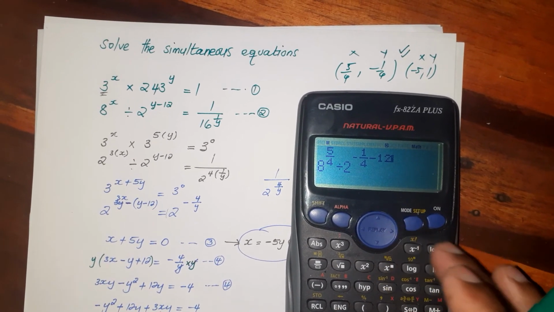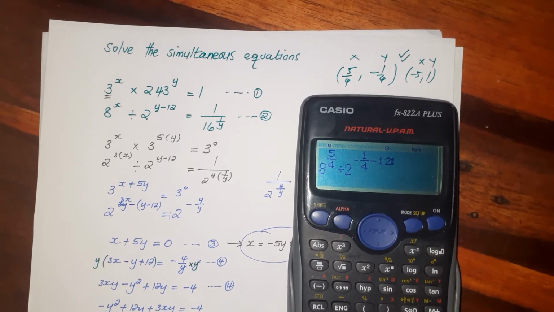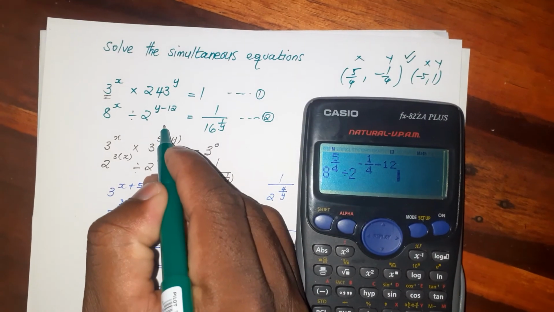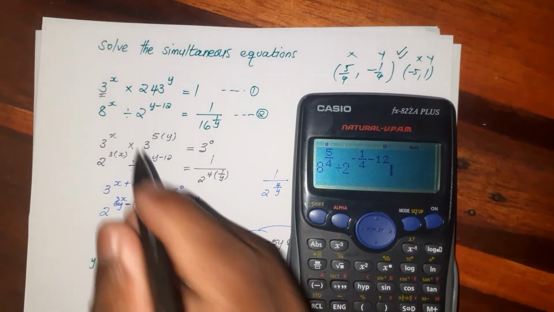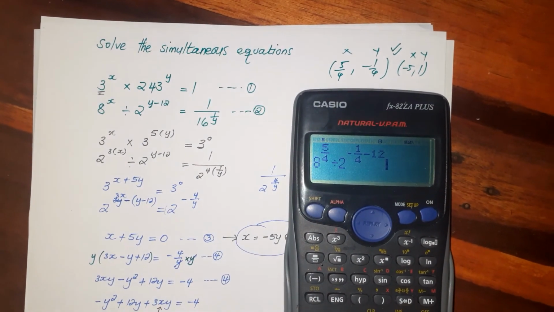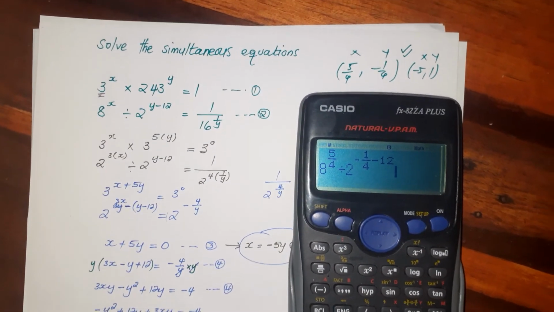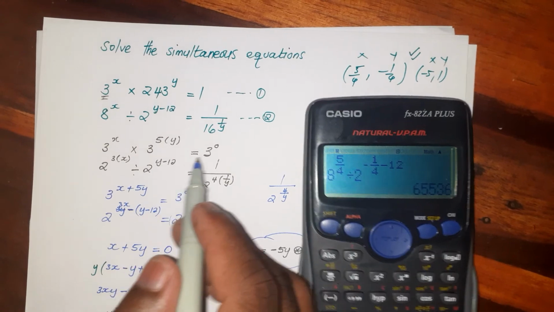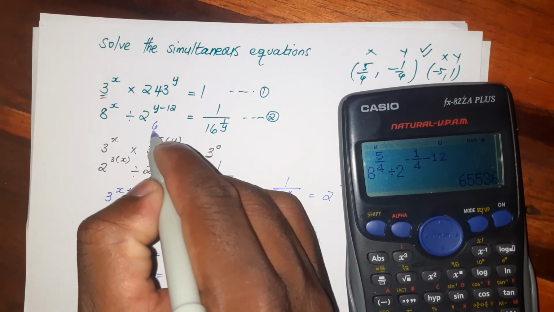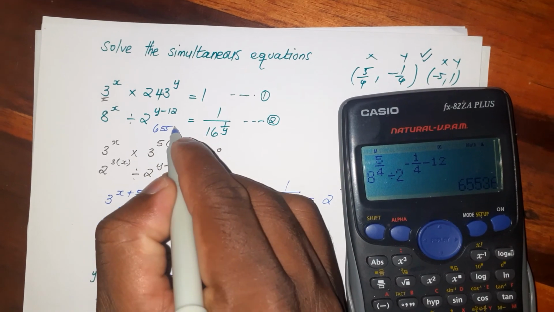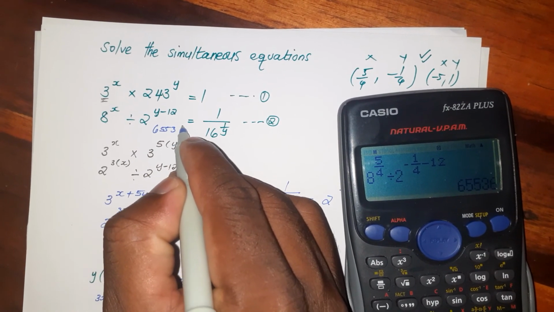Let us see. Okay, in this case now, since this side we are not given a number, let's see which number we're getting this side. Let us write the number that we are getting this side. Let me use blue. Here we are getting 65536.